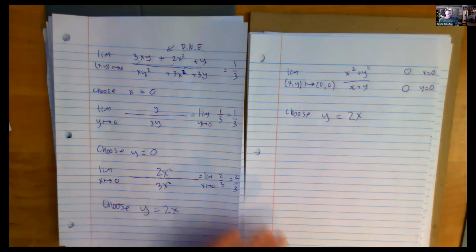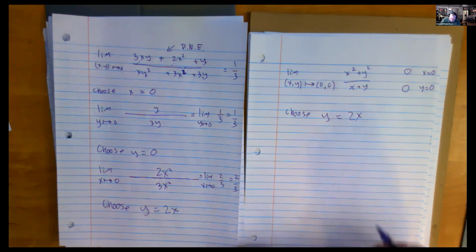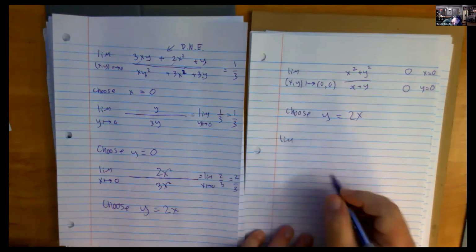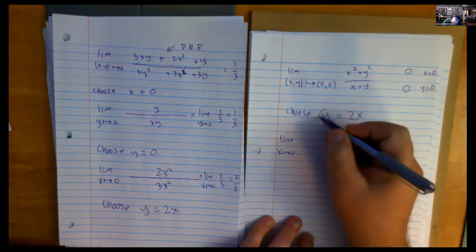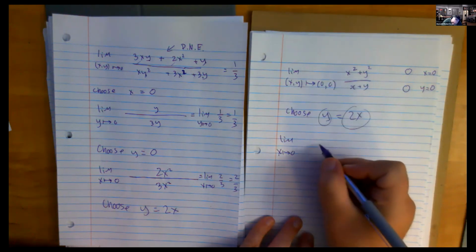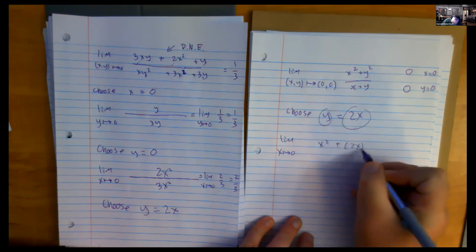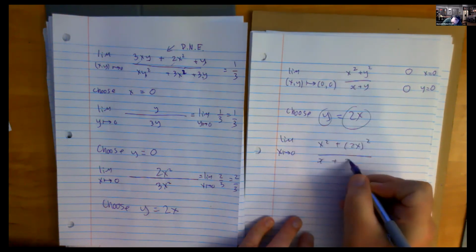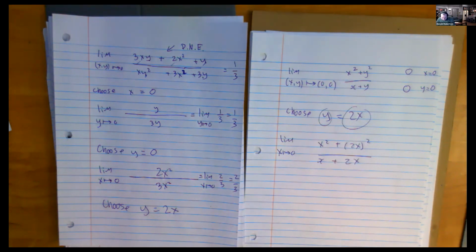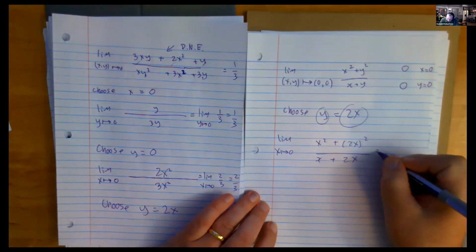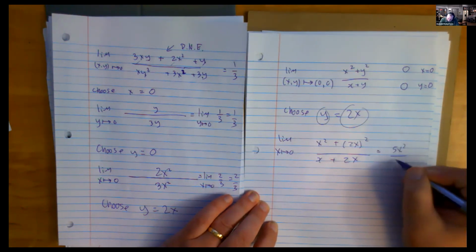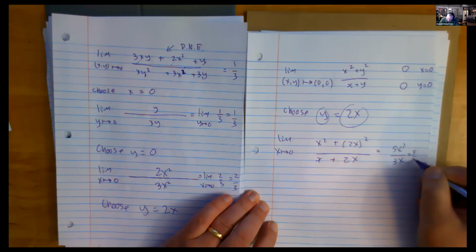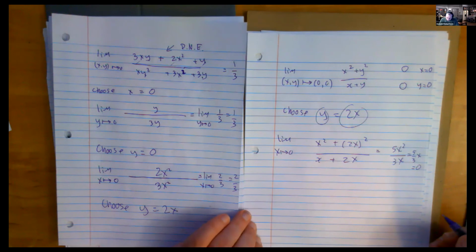There's nothing significant about the two. Do you know I could have said y equals 5x or 2x or anything x I felt like. Now what's that going to look like? Well, it's going to look something like this. It's going to be the limit as x tends to 0, and I'm going to replace all the y's with this fella. So instead of y squared, I'm now going to have 2x squared, and instead of y, I'm now going to have 2x. And that guy there is going to get me 5x squared, and that guy's going to get me 3x.